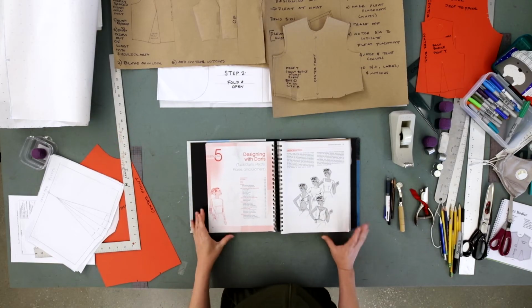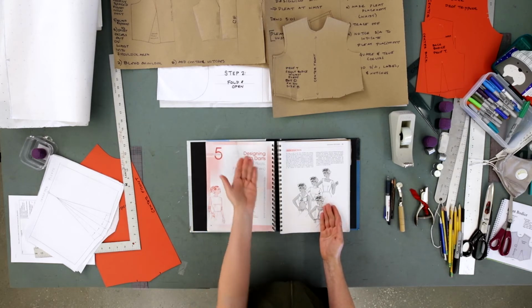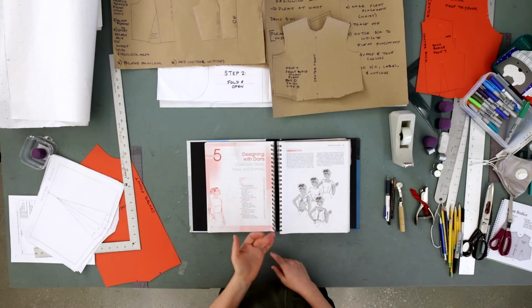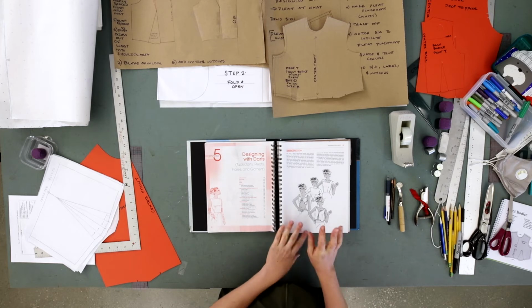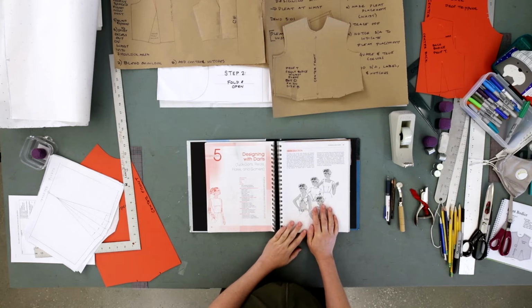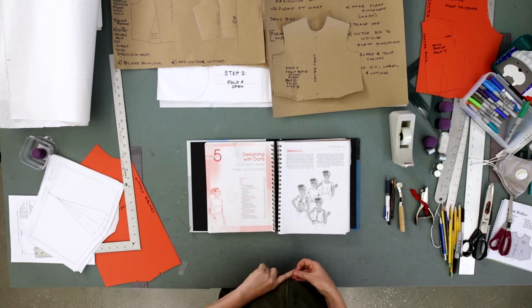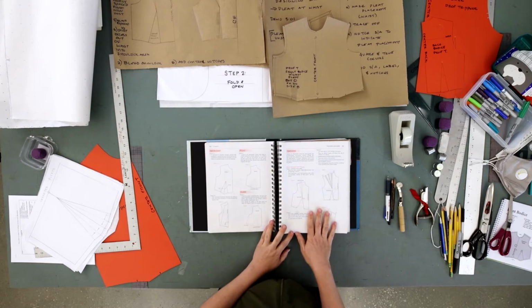Okay, so for this next group, we're going to be working from chapter 5, where the chapter is designing with darts. So in this group, we're going to learn about how to make tucks, how to make pleats, how to add flare, how to do gathers. We'll also be talking about dealing with multiple darts, shaped darts, and radiating darts. So we'll be working from chapter 5 here.